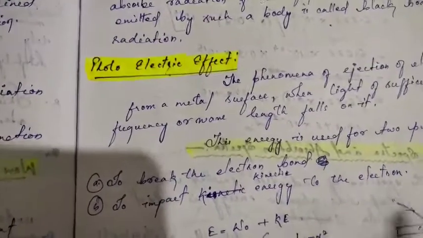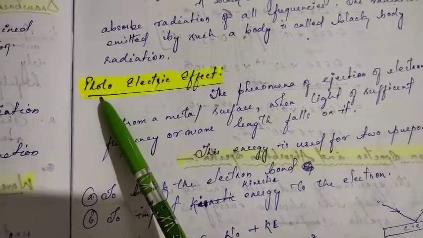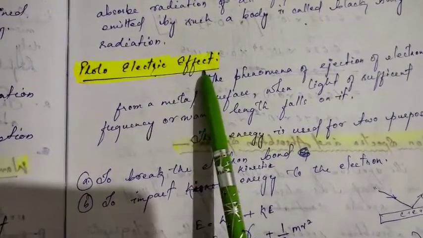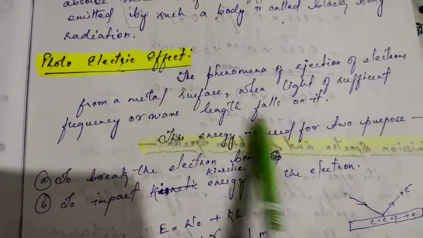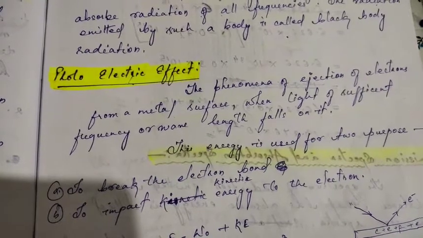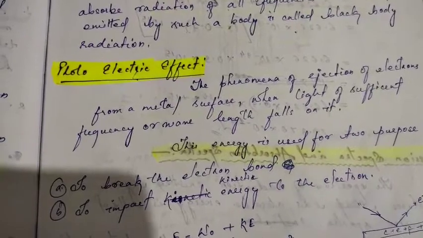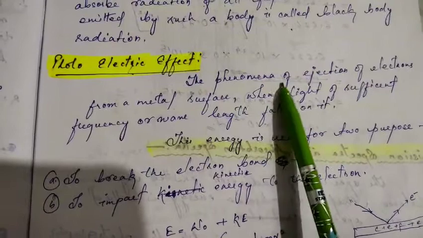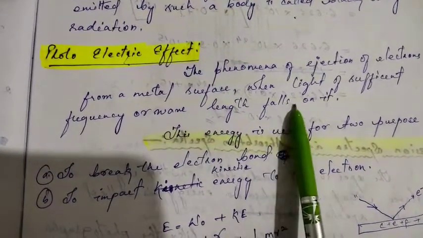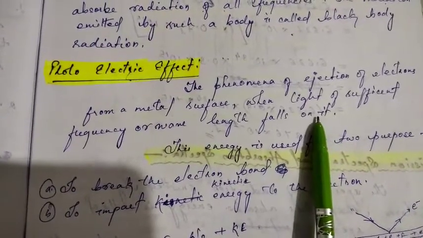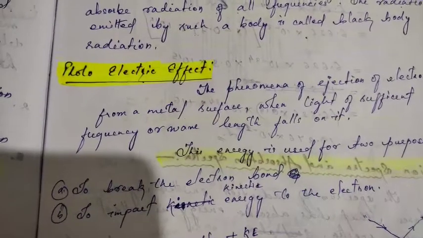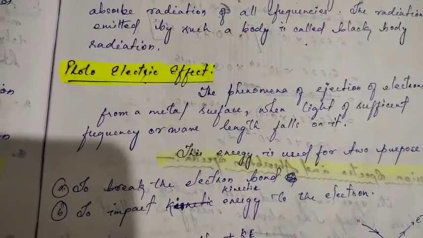Now we will talk about the photoelectric effect. Photo is related to light and electric is related to electrons. Both come together and form the photoelectric effect. In simple terms, light falls on a metal surface, and from that metal surface an electron gets separated from the metal. This is the phenomenon of ejection of electrons from a metal surface when light of sufficient frequency or wavelength falls on it. The wavelength should be sufficient so that the electron is ejected, or removed, from the metal surface.